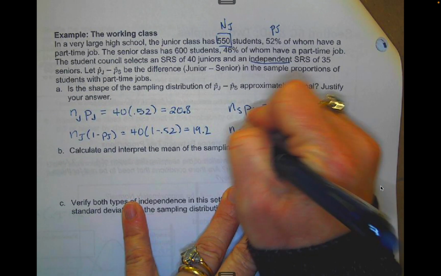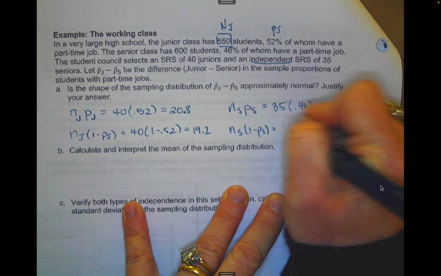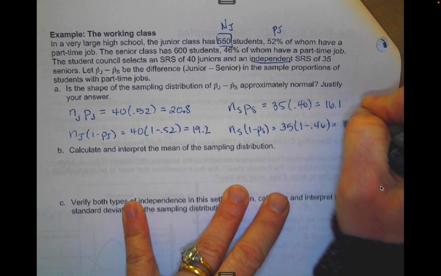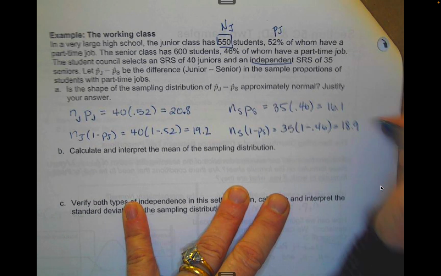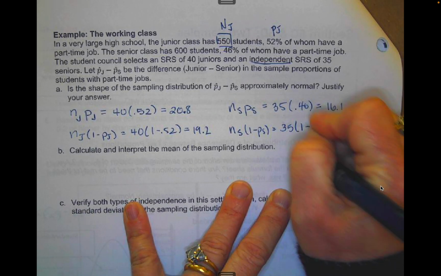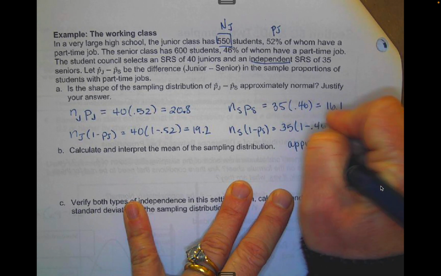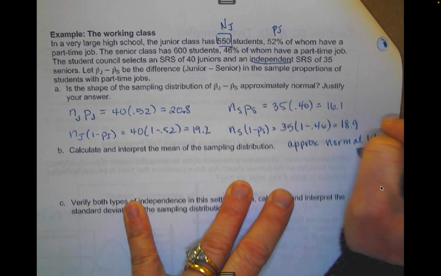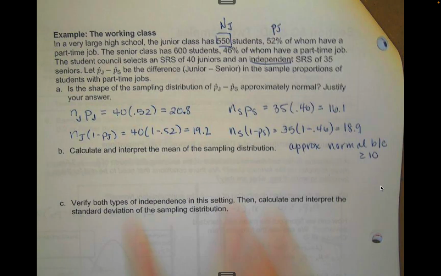We do the other one. Again, they have to add up to 35. This one is 18.9. So we're approximately normal because all of them are greater than or equal to 10, okay?